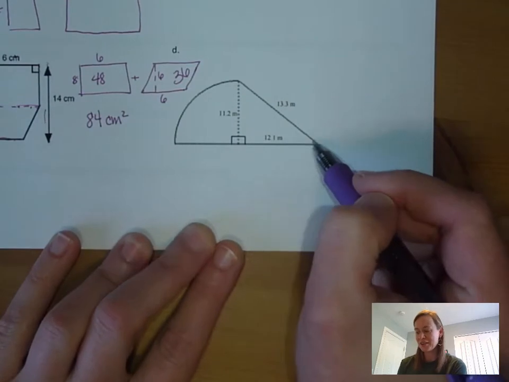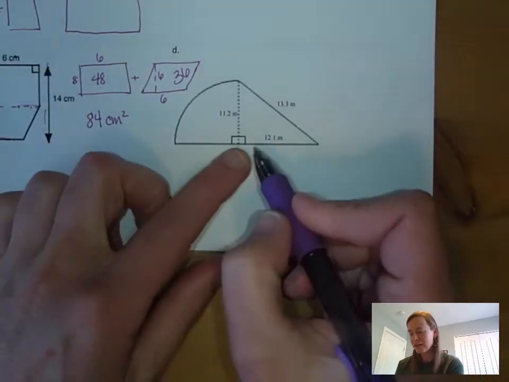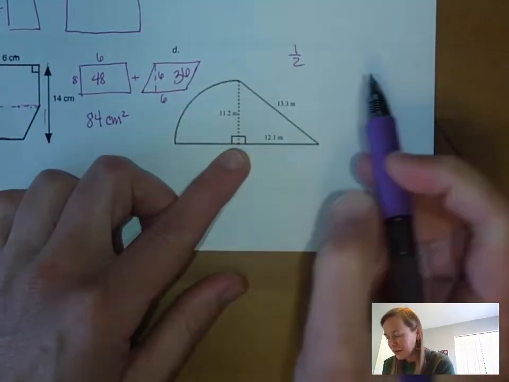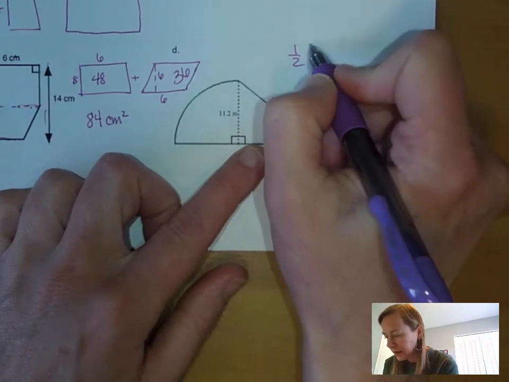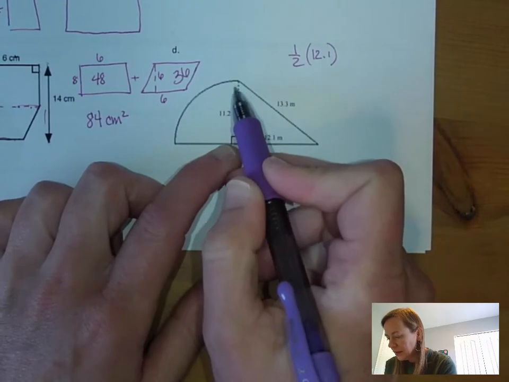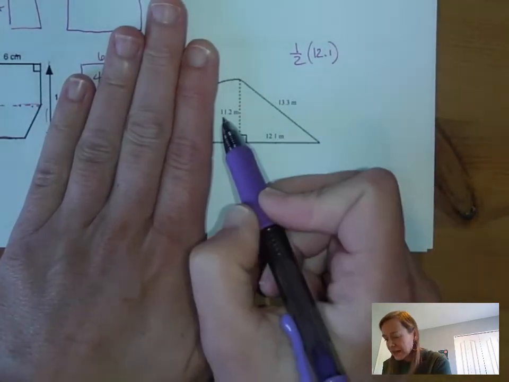Over here we have a triangle, right? All right, so remember that's 1/2 base times height. Let's go ahead and figure this out. So the base, I'll go ahead and write my 1/2. The base is going to be 12.1. And the height is going to be, you can just put your fingers over that to see it better if you want, 11.2.